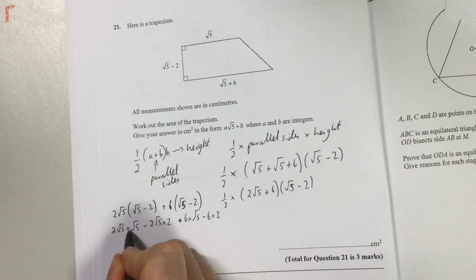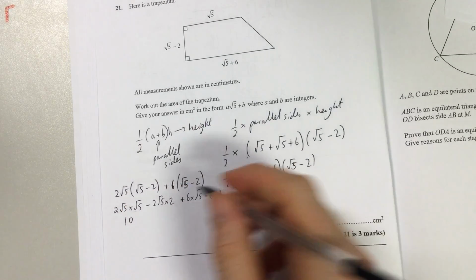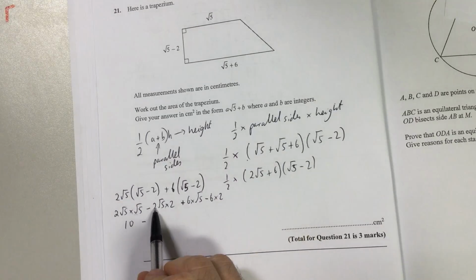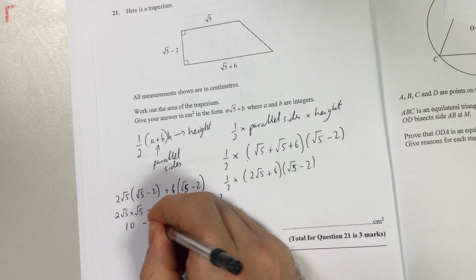The root 5s here are going to make 5, so that's 2 times 5, which is 10. Take away 2 root 5 times 2. The 2 and the 2 just multiply together to give you 4 root 5.